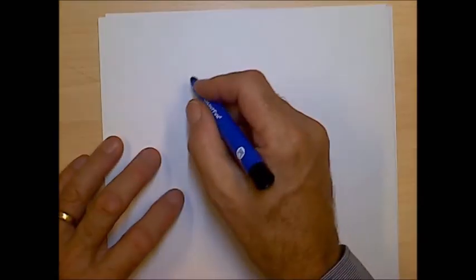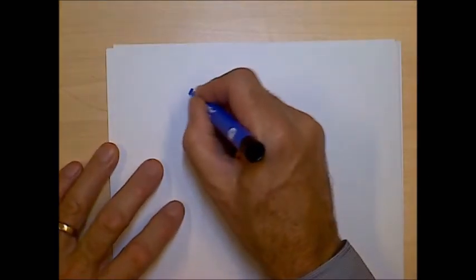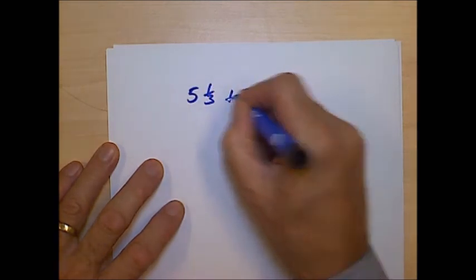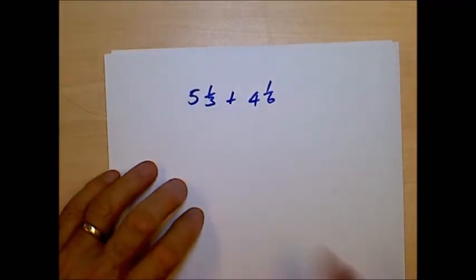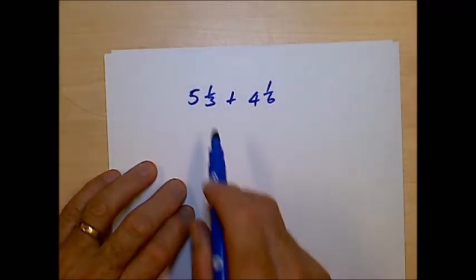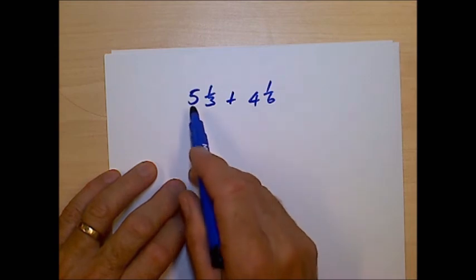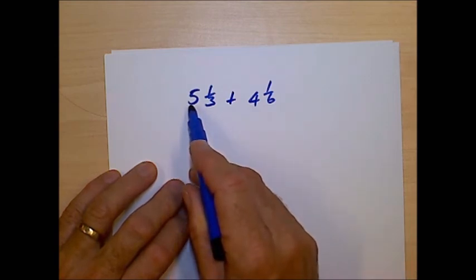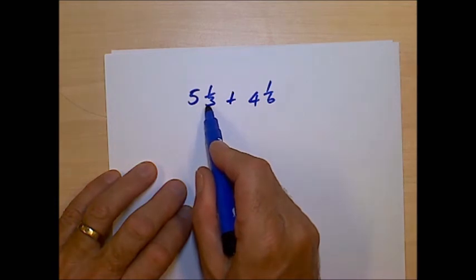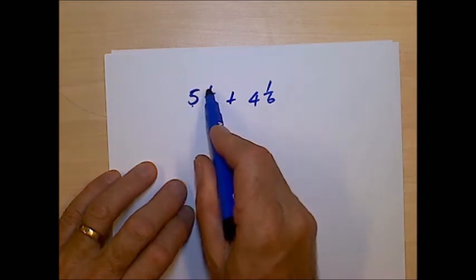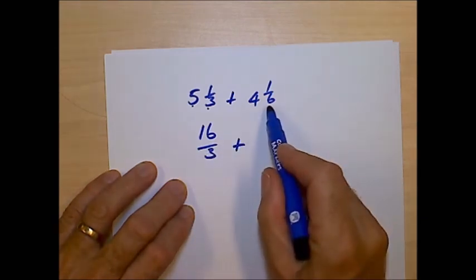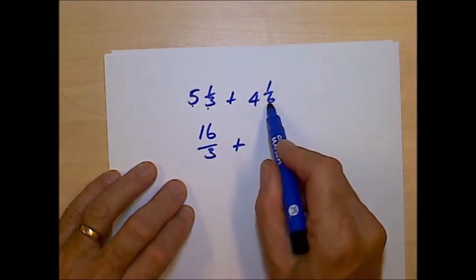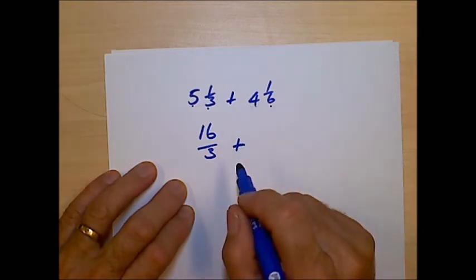However, another way of doing the same problem, again, if we look at the number 5 and 1/3, add 4 and 1/6, we can also do this by converting these to improper fractions. So 5 and 1/3, each of those 5 parts will be made up of 3/3. So the number of parts we would have would be 3 times 5 is 15 plus 1 is 16 over 3, third parts.